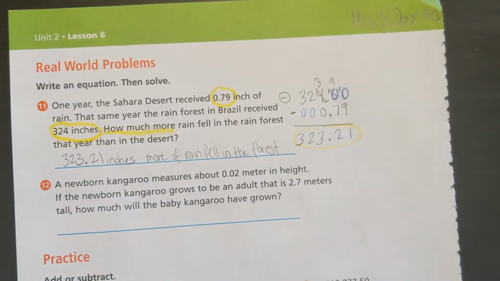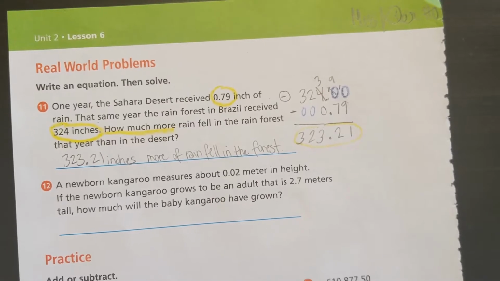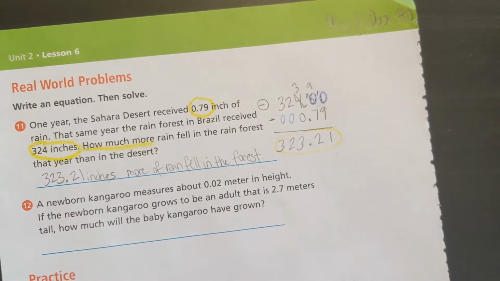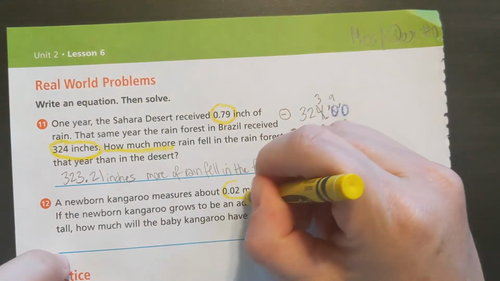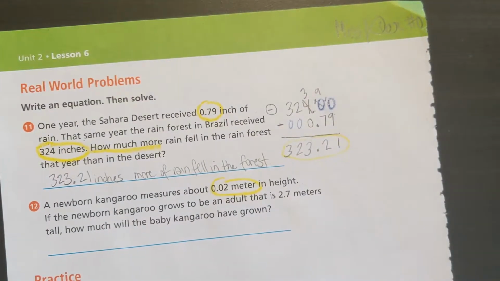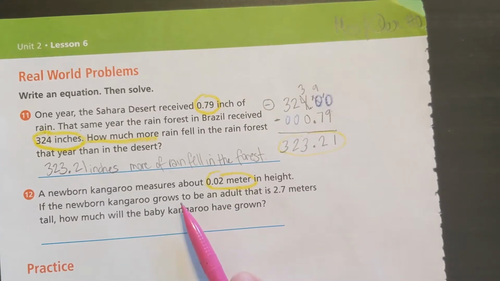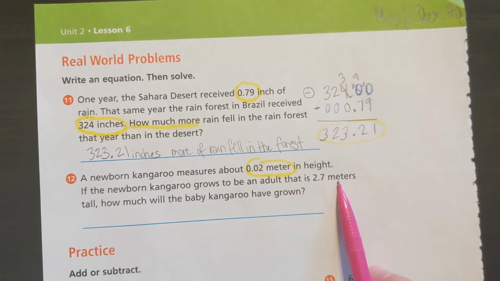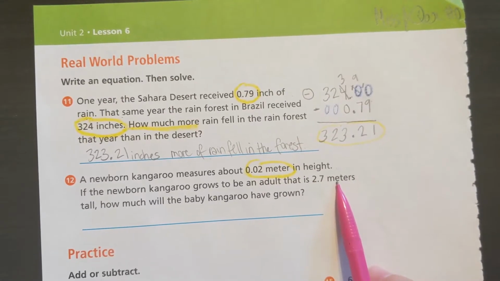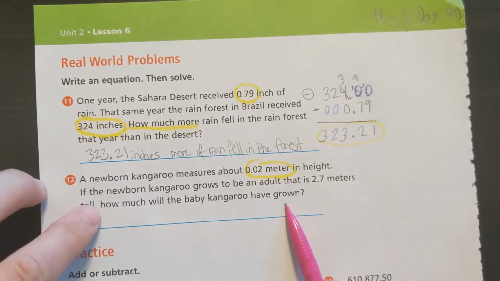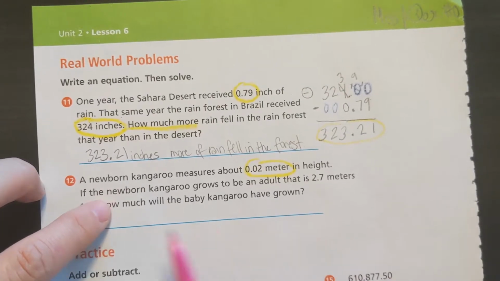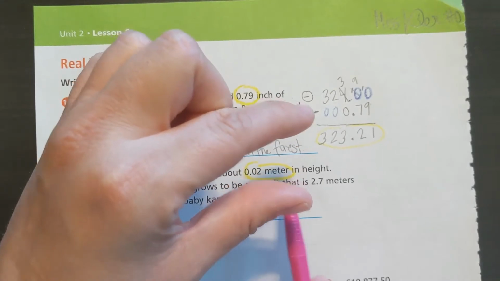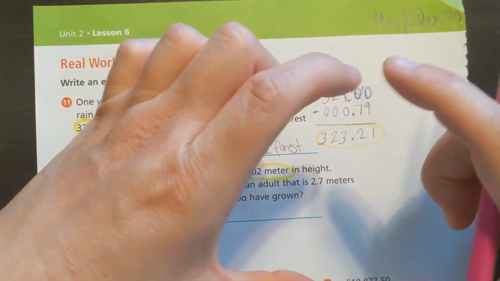Number 12. A newborn kangaroo measures about 0.02 meters in height. That seems important. That's tiny. That's so cute. If the newborn kangaroo grows to be an adult that is 2.7 meters tall, how much will the baby kangaroo have grown? So how much sometimes means addition, but if you think about this, they're saying he's starting at this tiny, and then if he grows to be this much, what was the difference in between?